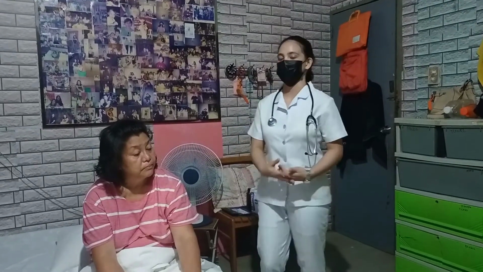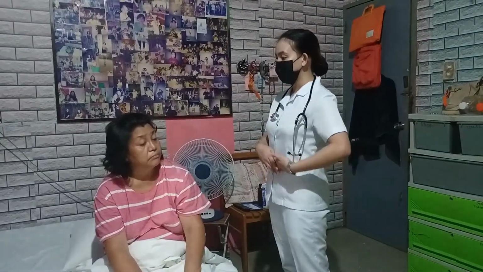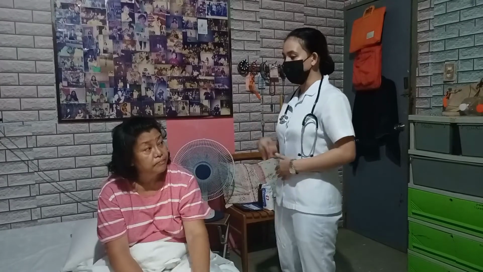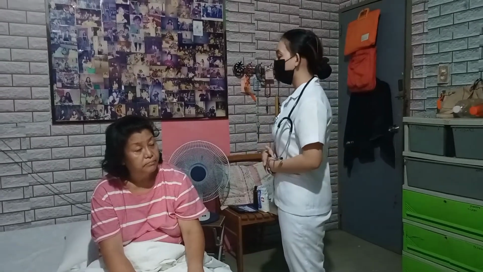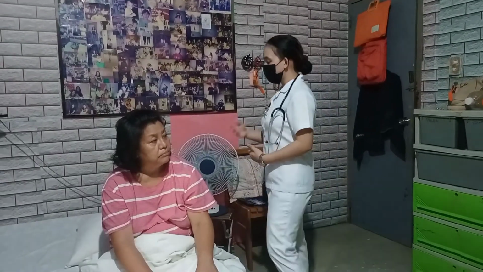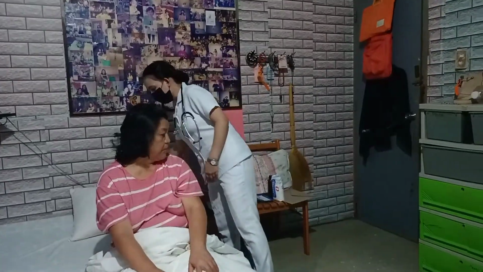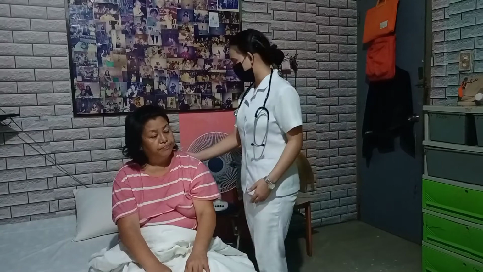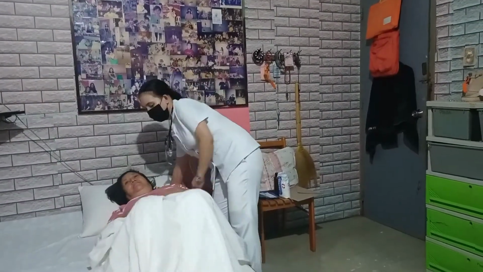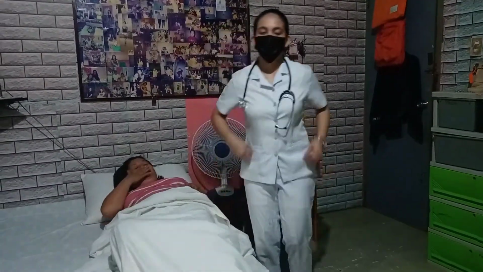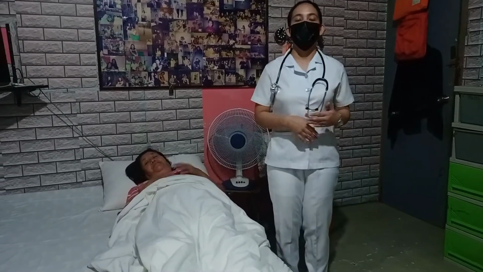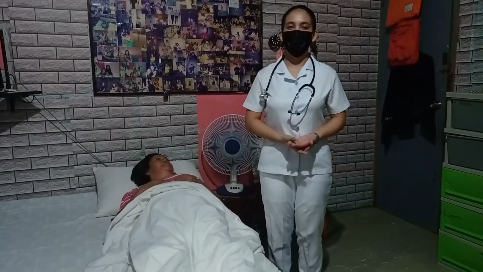The next thing I'm going to do is ask my patient to position in a comfortable position. So ma'am, the assessment that I'm going to do with you today is the intramuscular injection. I would like you to please position yourself in a comfortable position, which is the supine position, so I could perform the assessment properly. So you can now... The rationale for that is to ensure the comfort of the patient.